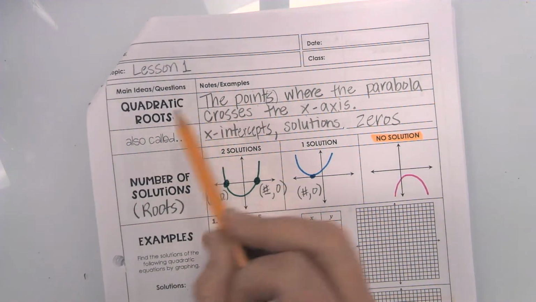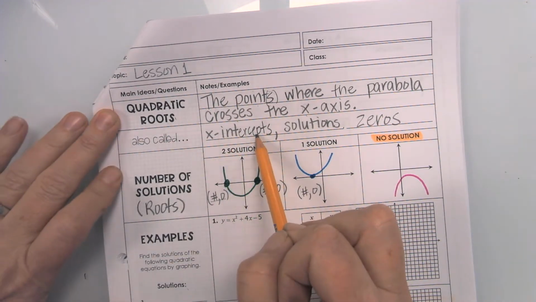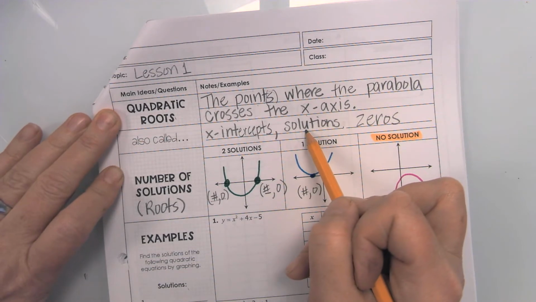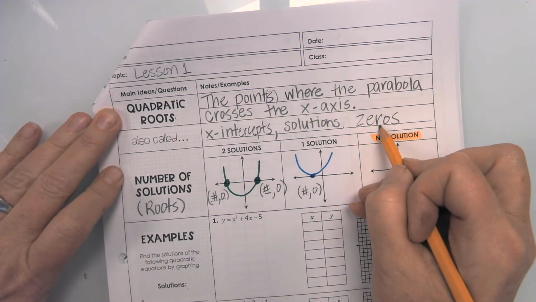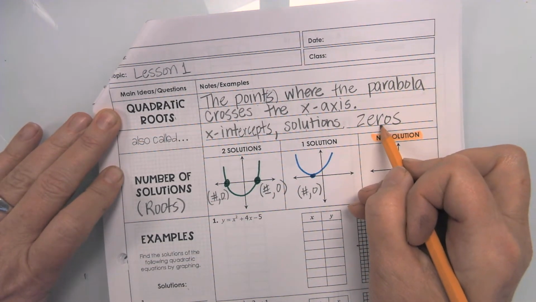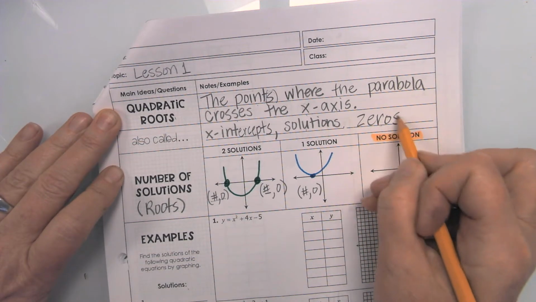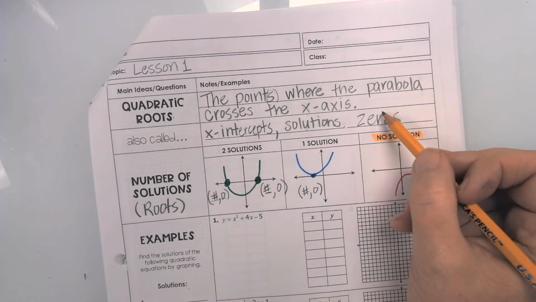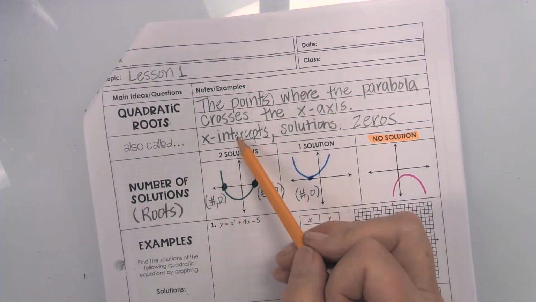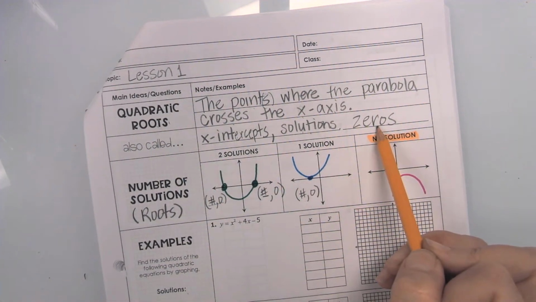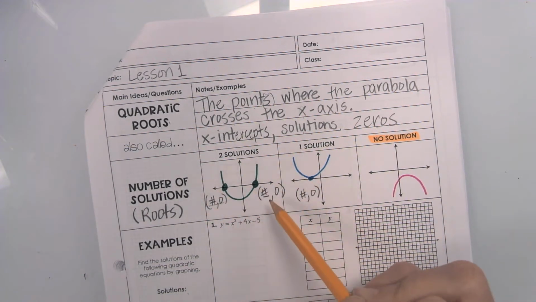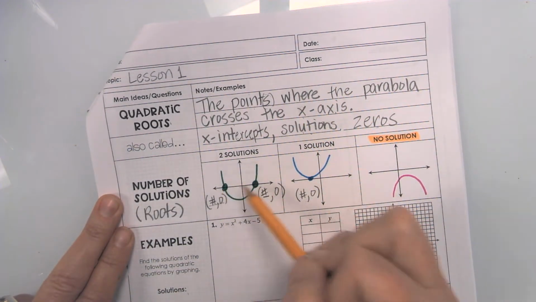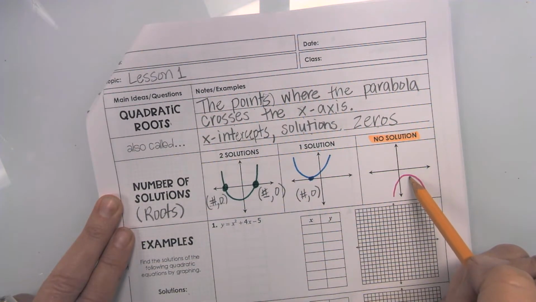In the past, I have called them x-intercepts. They are also considered solutions, kind of like the answers. And we do call them zeros because our y is 0 when we know our x. So, you may hear roots, x-intercepts, solutions, or zeros. It all means the same thing. It all means the point where the parabola meets the x-axis.